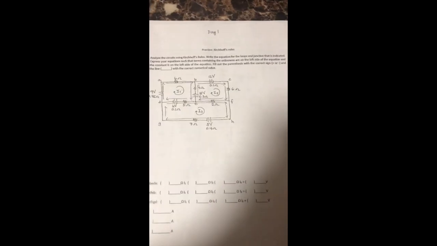Alright, so now I'm about to go over how to solve circuits using Kirchhoff's rules. And remember, he has two rules, his junction rule and his loop rule. So I'm going to go over circuits that have 3 loops, and then I'm going to go over circuits that have 2 loops. So the first one I'm going to talk about is the 3-loop one.